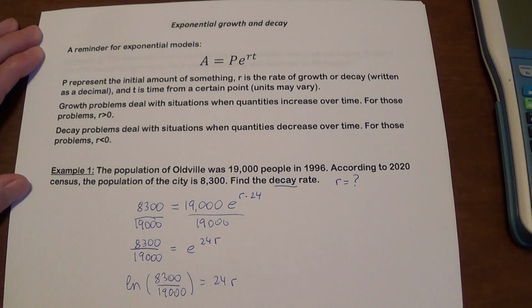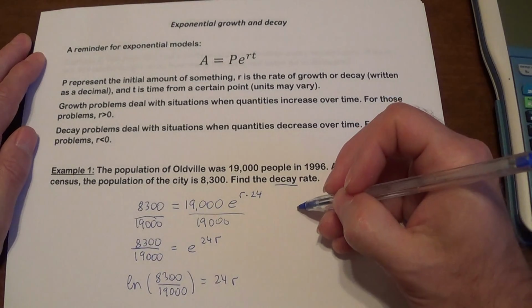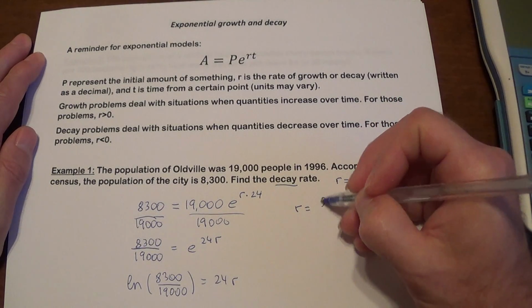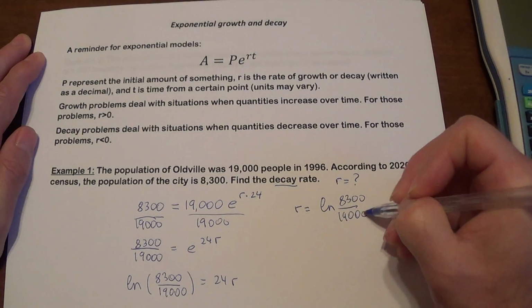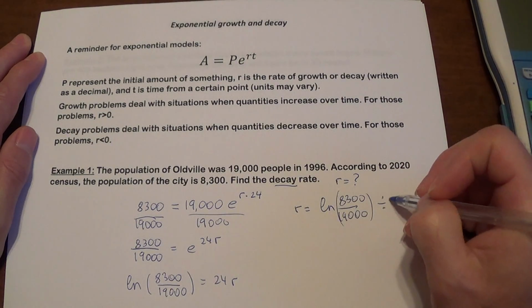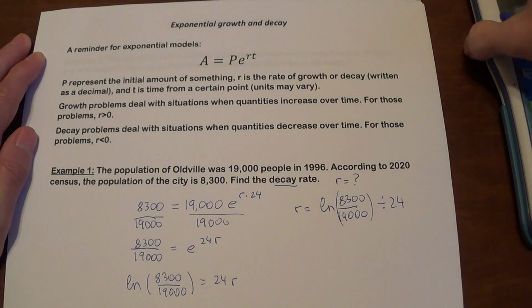And finally, to get R, we are going to need to take ln of 8,300 divided by 19,000 and divide this whole quantity by 24, right?